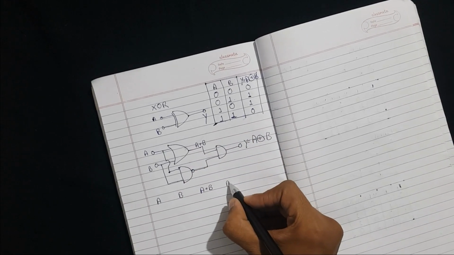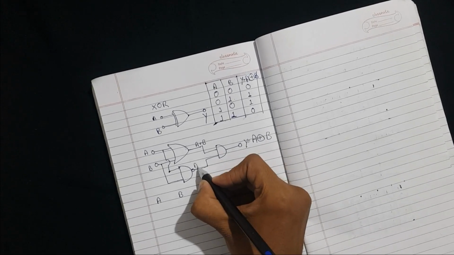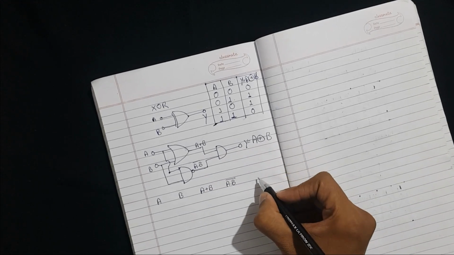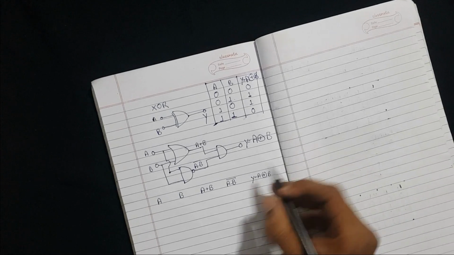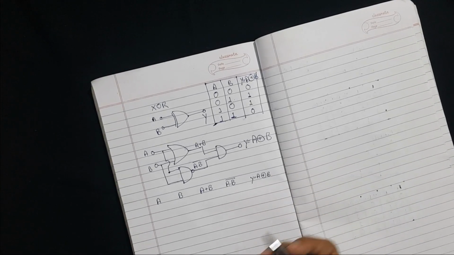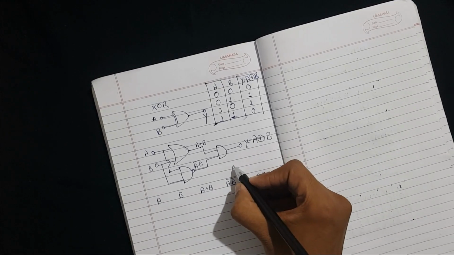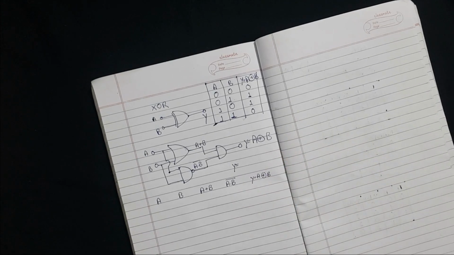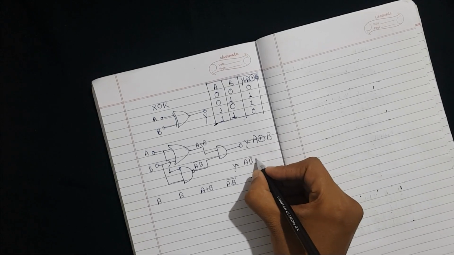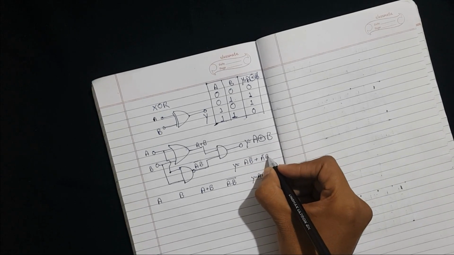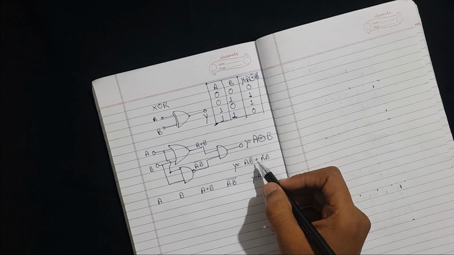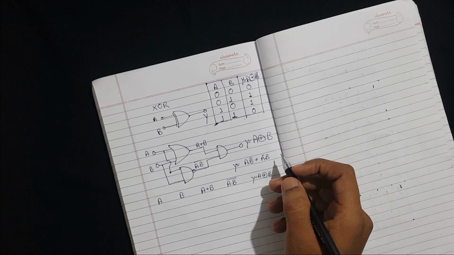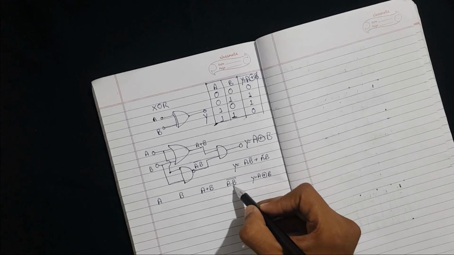We have A multiplied by B inverse, which is our NAND gate, and they are ANDed here, which is Y equals A B, or simply these two in multiplication, which can be represented this way, as far as I know, A B bar plus A bar B. So this equation turns out to be this.